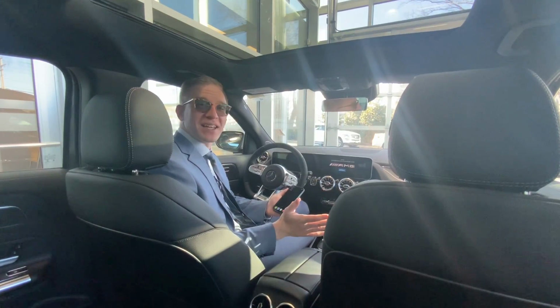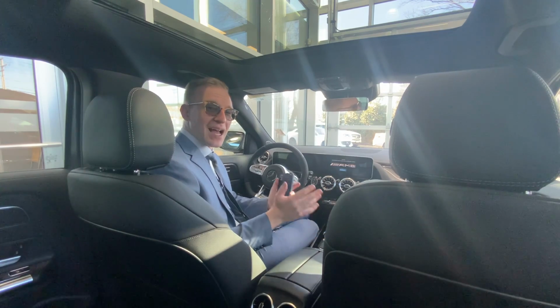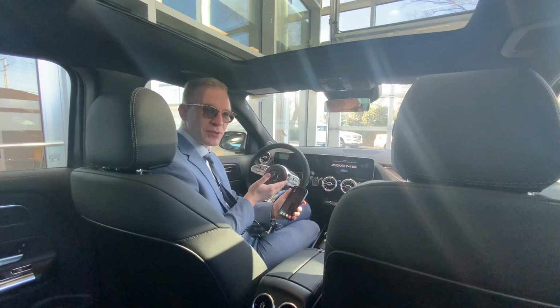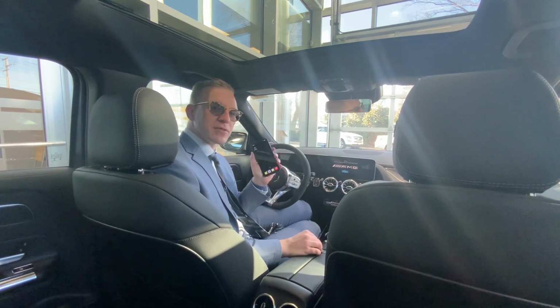So here we are inside this brand new GLA 35 AMG vehicle. It's an absolutely stunning car and it has all of the latest technology, including Mercedes-Benz UX interface. So what I'm going to do is actually use the app to remote start the vehicle.